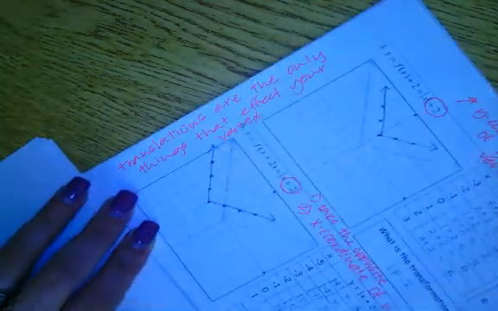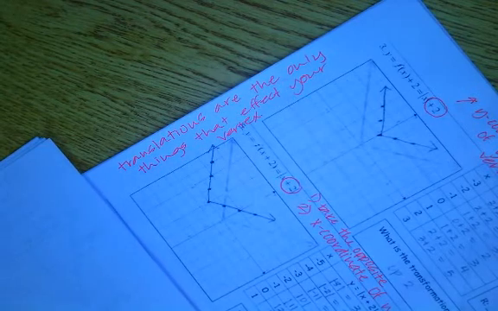So translations are the only things that affect your vertex. Do my stretches and compressions affect it? No, and my reflections don't either.